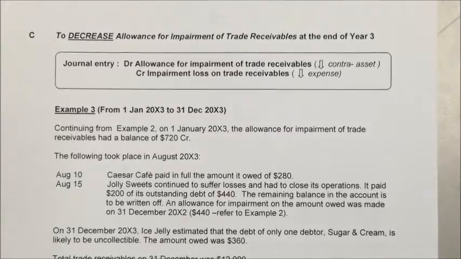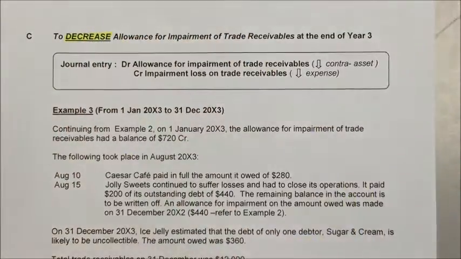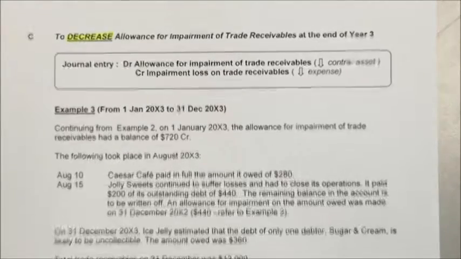In part 3 of the video, we have learned about how to account for an increase in the allowance for impairment of trade receivables in the second year. We will now look at what the business needs to do when it needs to decrease the allowance for impairment of trade receivables at the end of the third year.